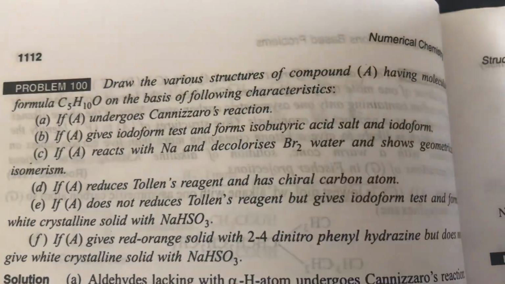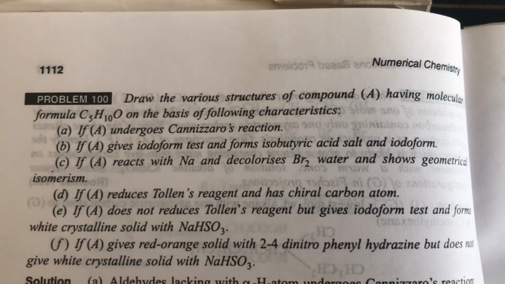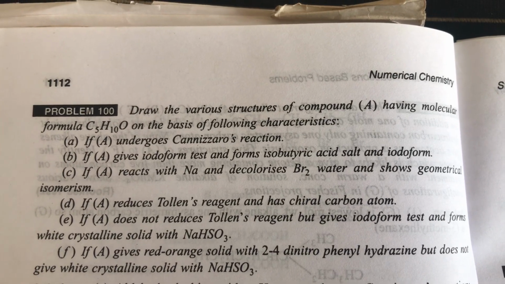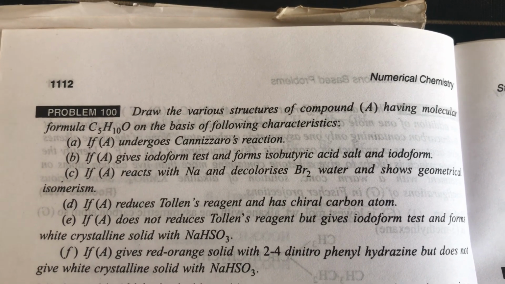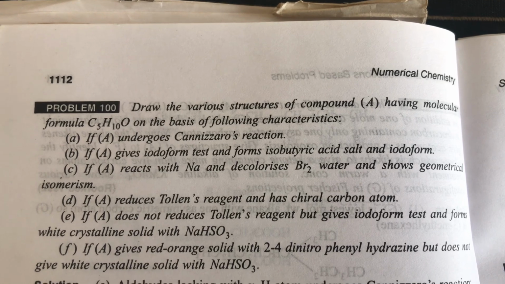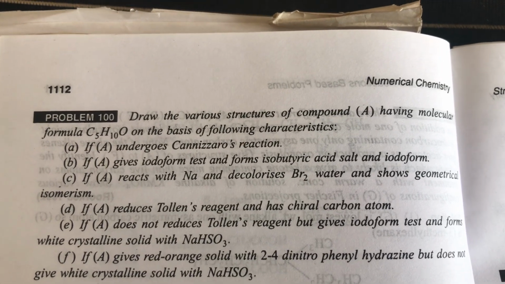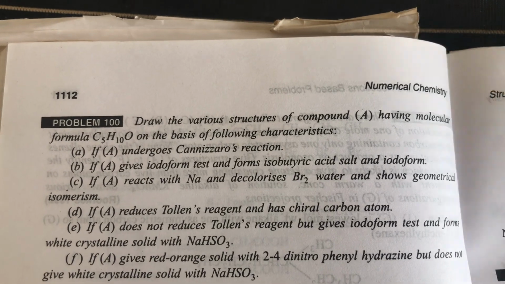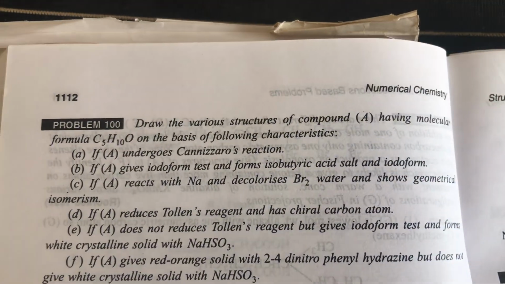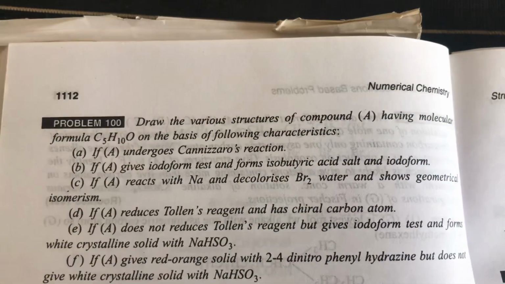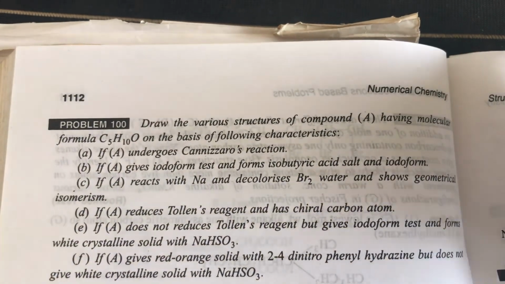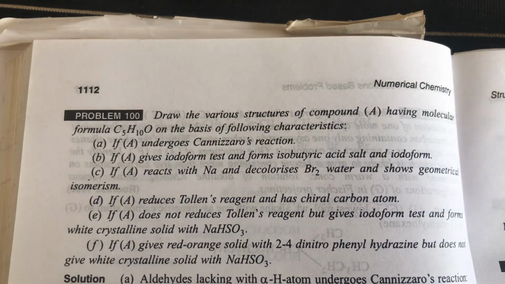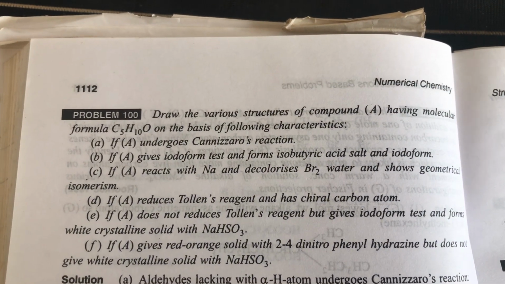Problem number 100. Draw the various structures of compound A having molecular formula C5H10O on the basis of following characteristics. If it would have been an alkane, it would be C5H12. Now C5H10 means the degree of unsaturation is 1. So either it can be an alkene or it can be a cycloalkane.